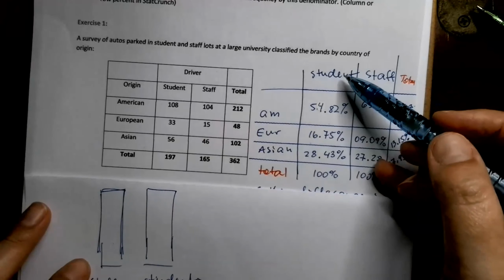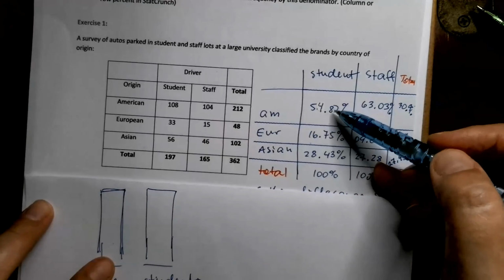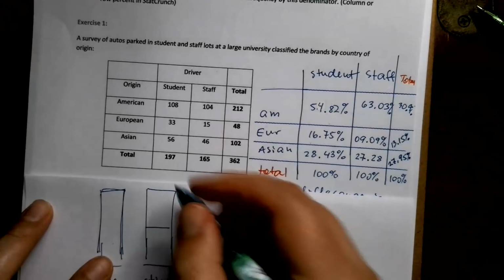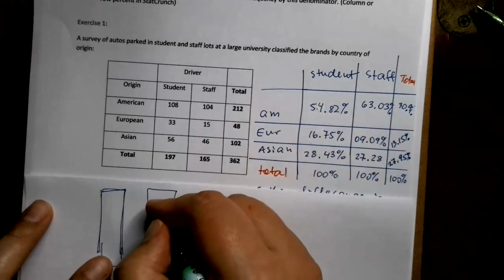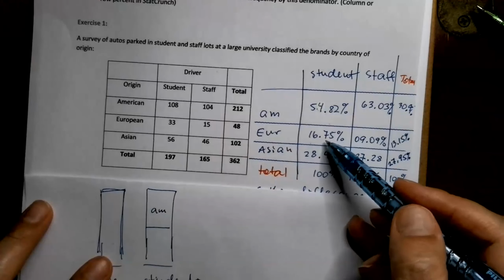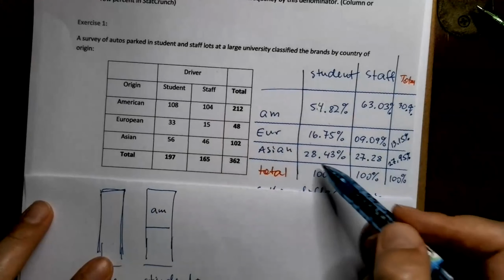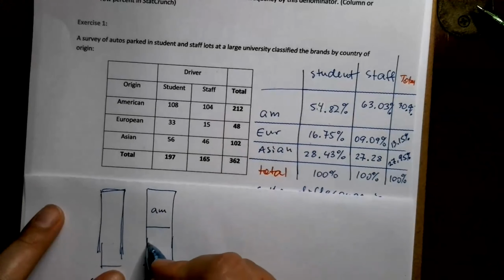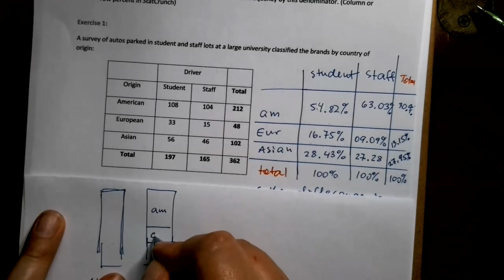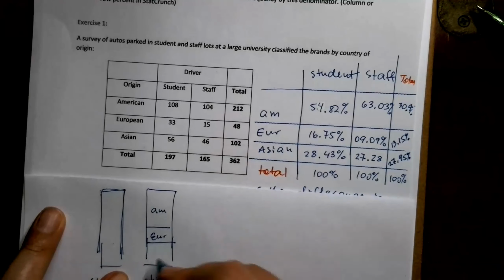For students, we have 54.2 here for American cars, then almost 17% here and 28% here, so this would be European and this would be Asian.